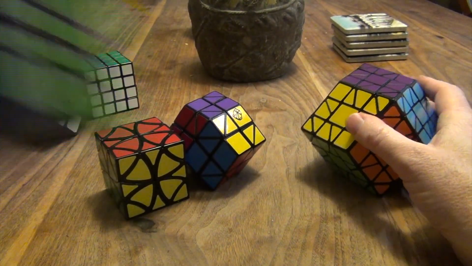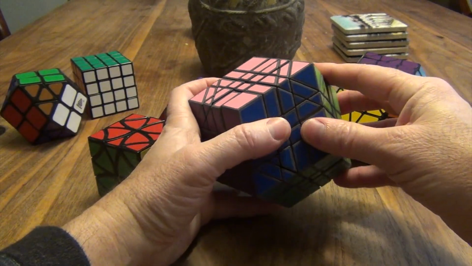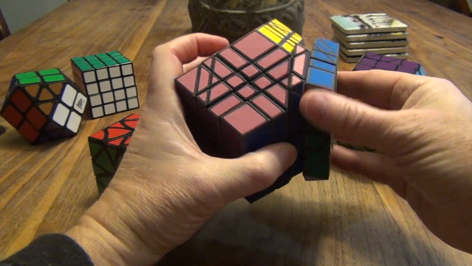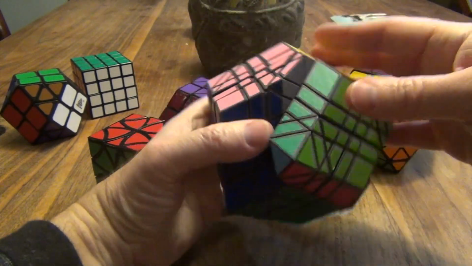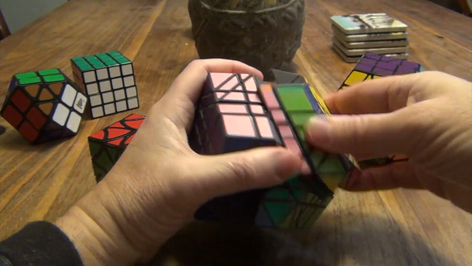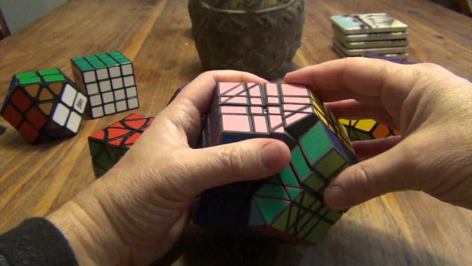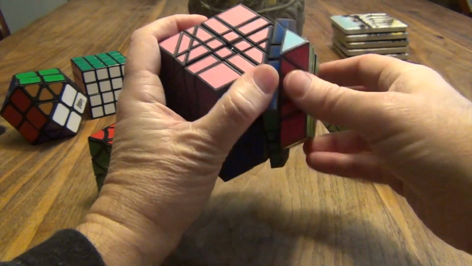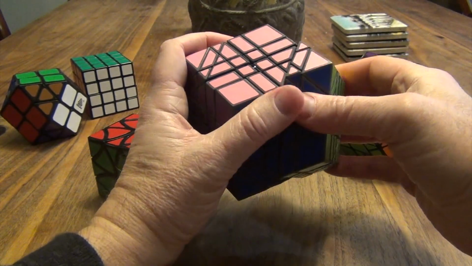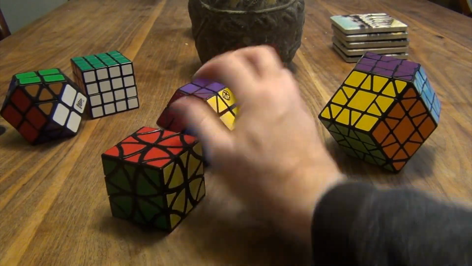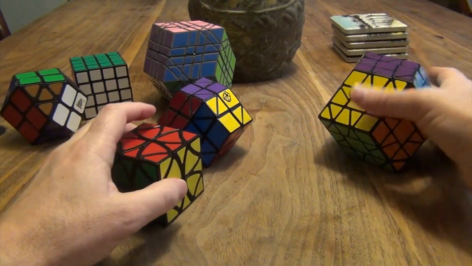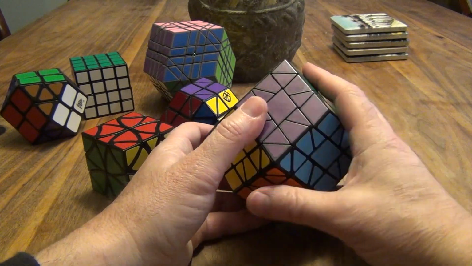Well, this is the master version of the Rua. This is Green Art's excellent version here. The master Rua. Excellent puzzle. But this is not that. This is the master version, the equivalent to what would be like a master Curvy Copter. But that's not exactly what this is. This just has extra pieces.